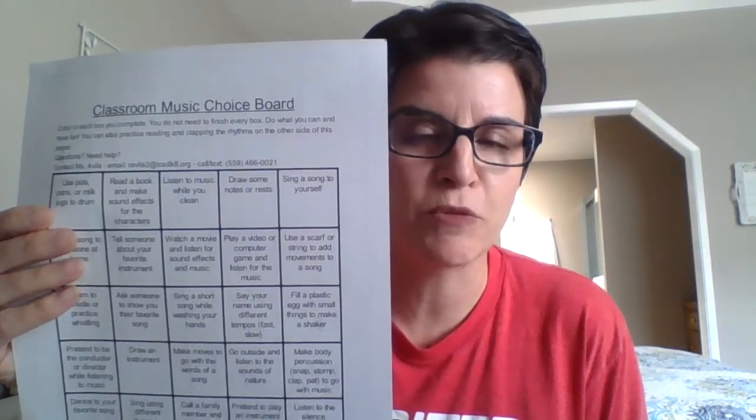And Mrs. Avila has also included something for music if you want to be doing things for music. This one is not in my weekly lesson plan, so it could be something that you could use when you're bored or if you want something extra to do, but this is also in your packet. So how do you use all of these materials? Well, let me show you.